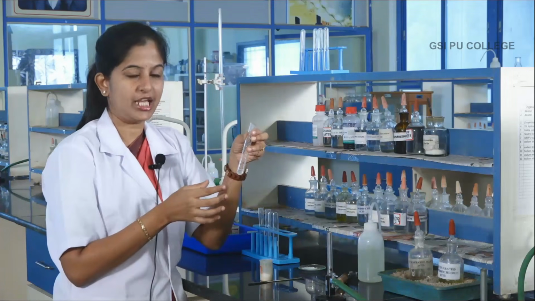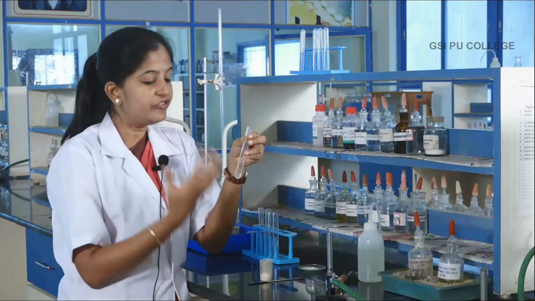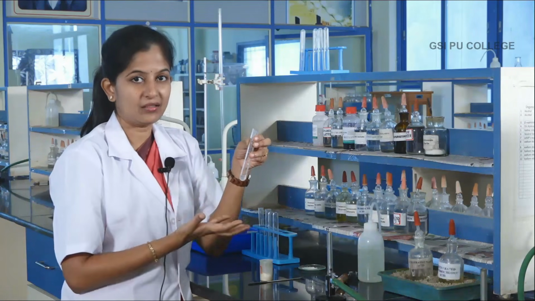What happens when the paper ball is added? After heating and adding the paper ball, if you get brown fumes, it means the second group acid radical nitrate is present. If brown fumes come, it is nitrate. If the solution turns black, then the second group acid radical is absent, and you have to go for the third group, that is sulfate.